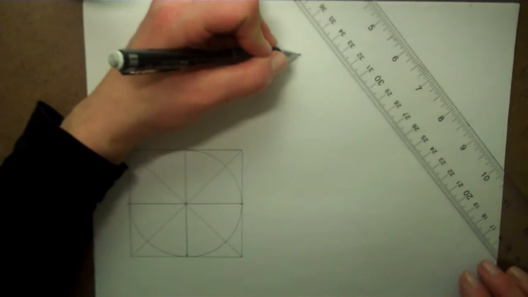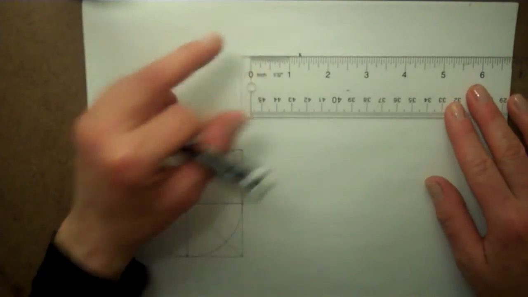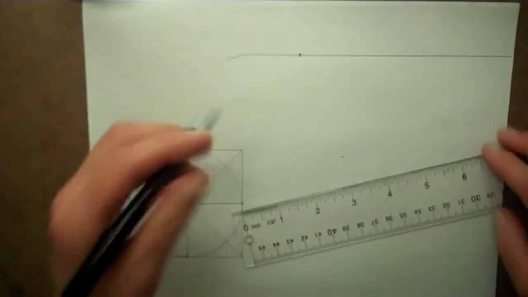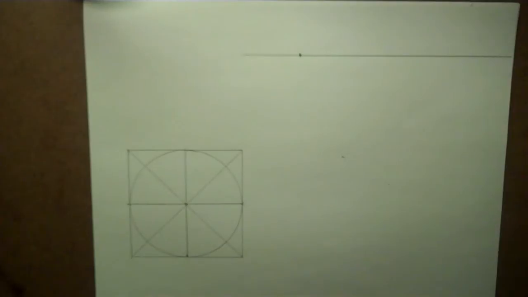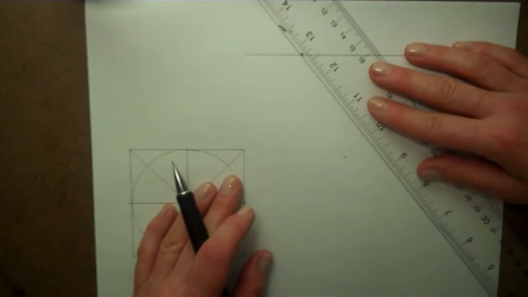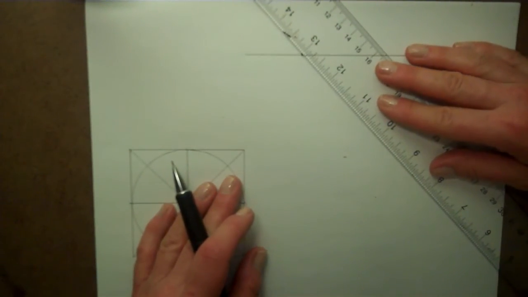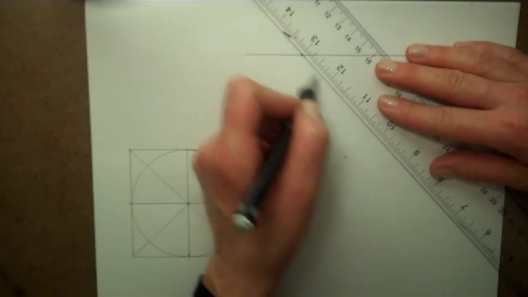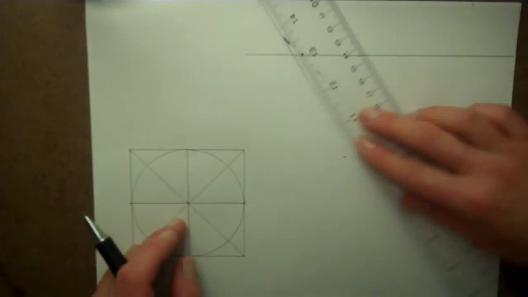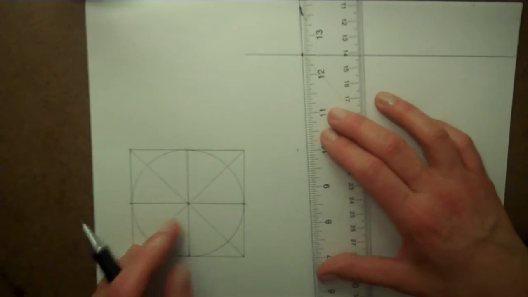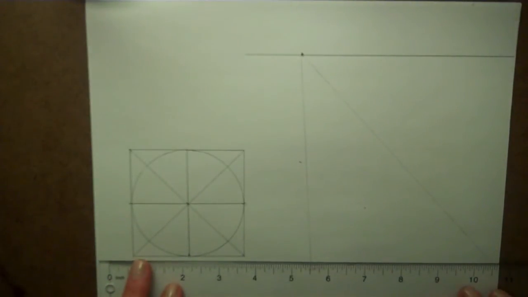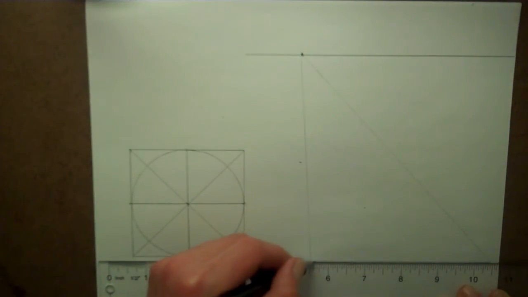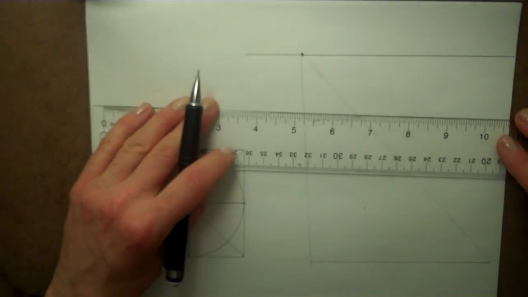So I'm going to start by making my vanishing point and a horizon line. And I'm going to start by making what looks to be a square in one-point perspective. So from here, I can make a few lines that go back to the vanishing point to make the right and left sides of the square. Then I'll make the bottom of the square and the top.